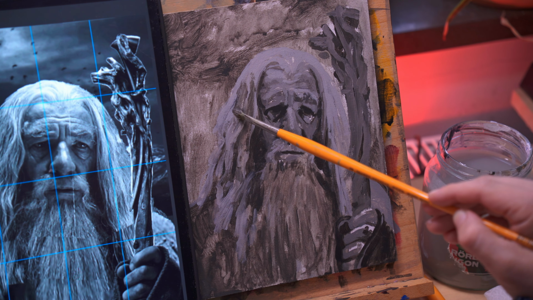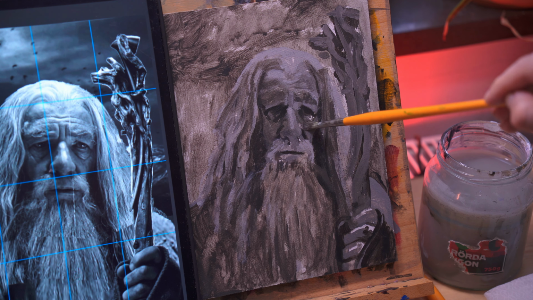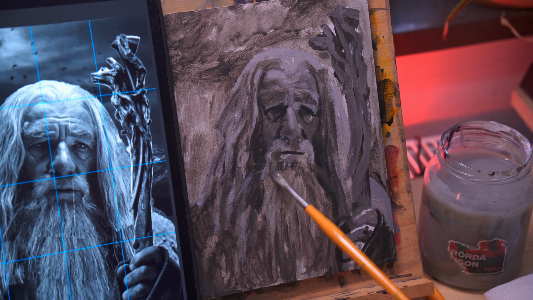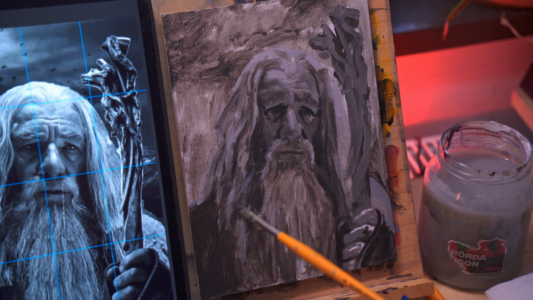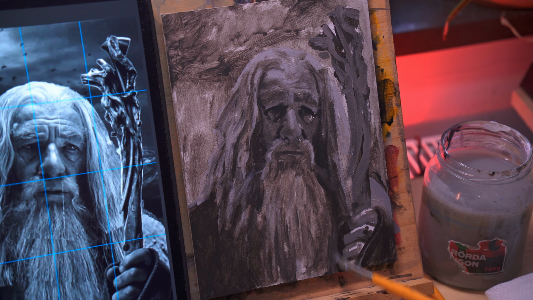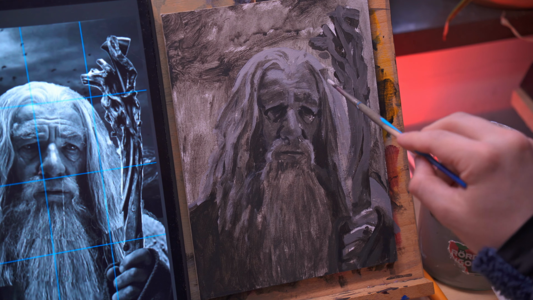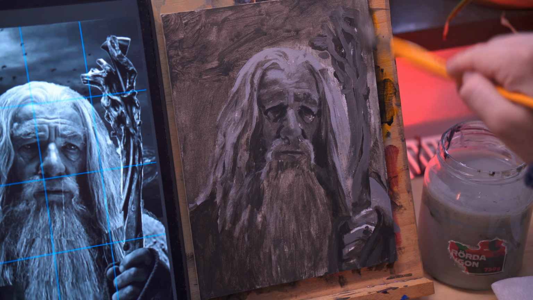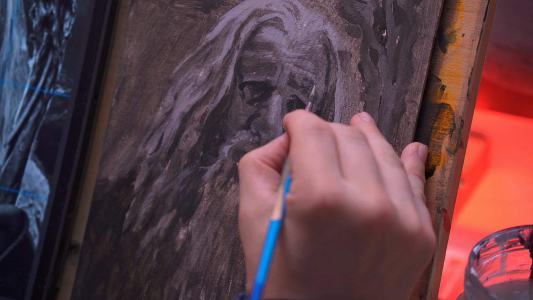What I want to avoid is having a painting that looks like I've just straight up drawn or painted a photograph. And I think you can also see that when it comes to the likeness. I feel like you can see that it's Ian McKellen in the painting. I mean, maybe not now really, but later on. But if you look at the reference photo, it's kind of far off from the actual reference photo.